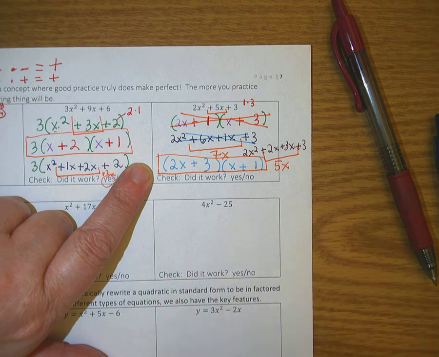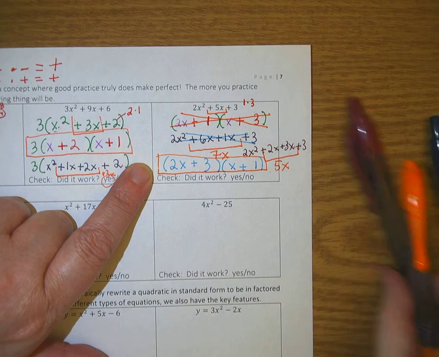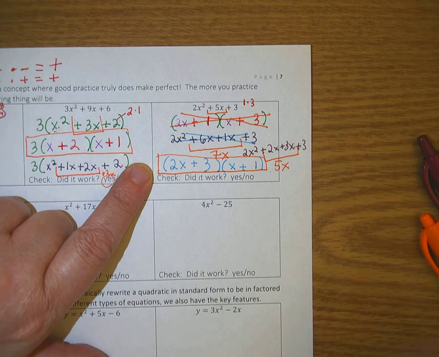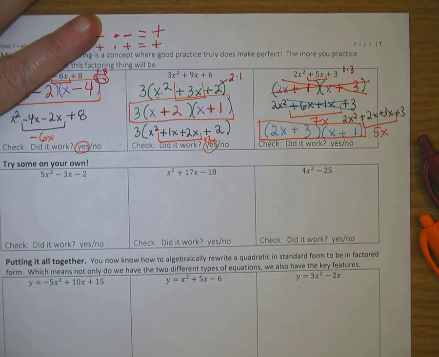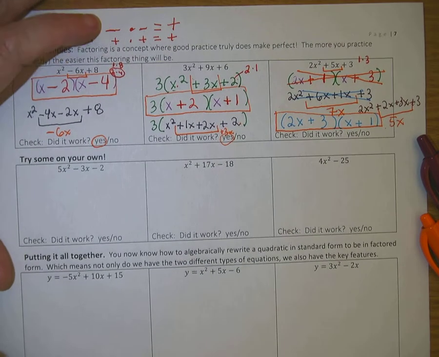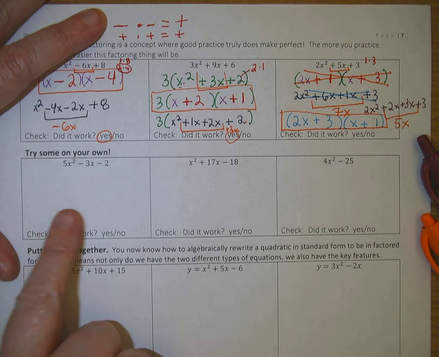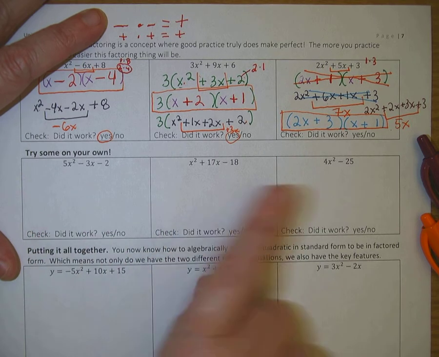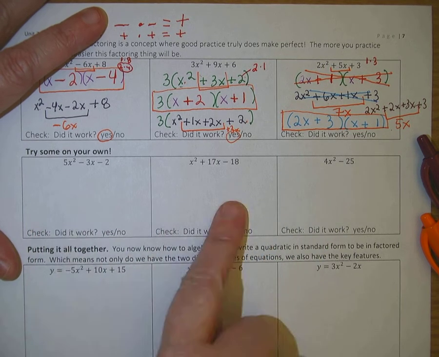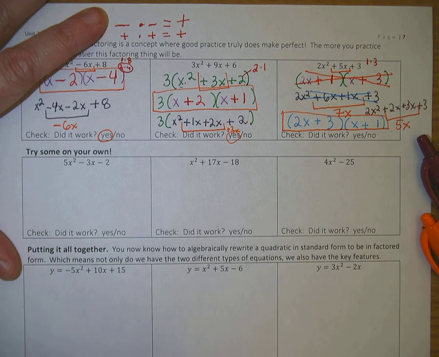So yes, it worked, but it took us a couple times. And that's why you can't be afraid to say, okay, I got to try it again. So try some on your own. Now I want you to pause the video and go through and do at least these two. We'll talk about this one in a minute, but at least do these. Try them, see what you get.